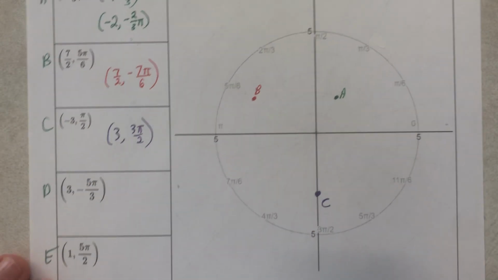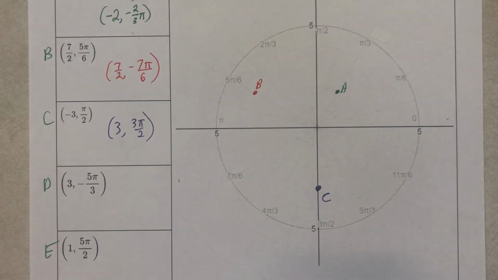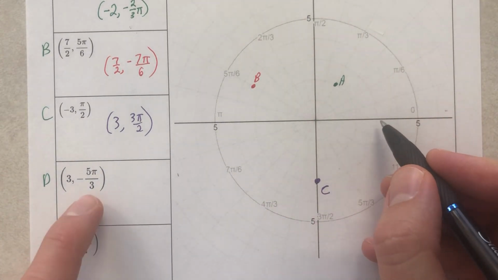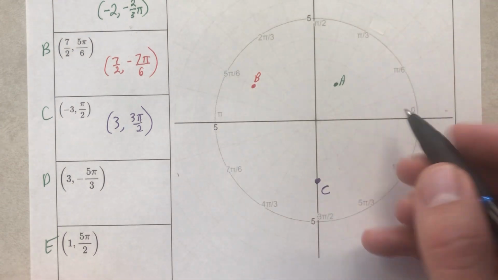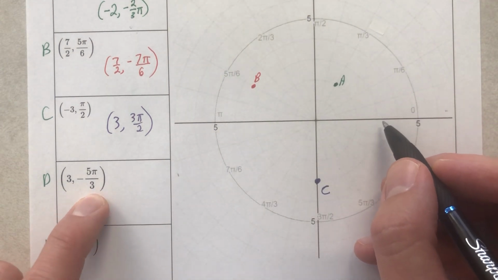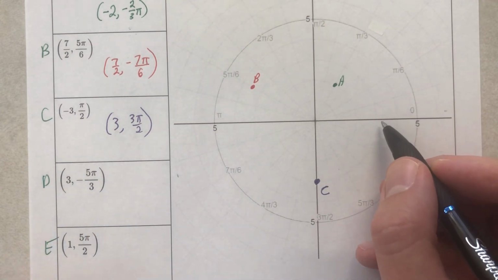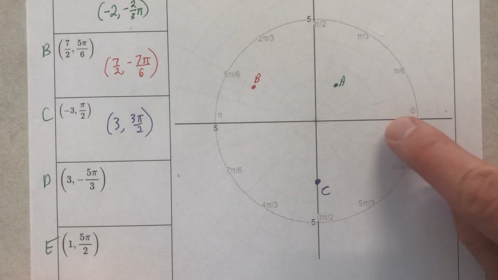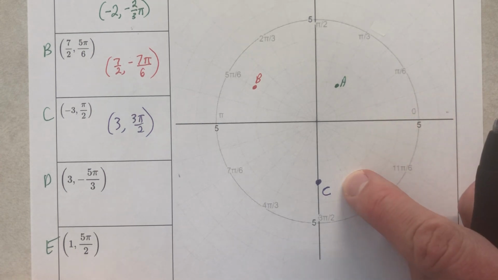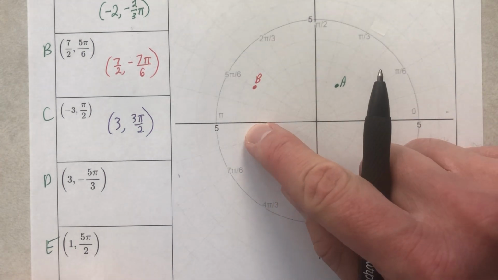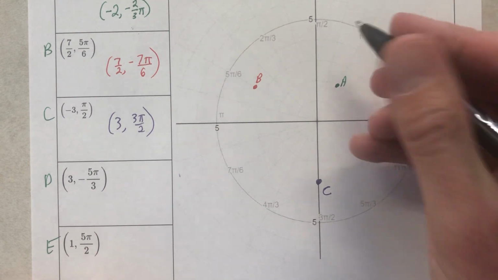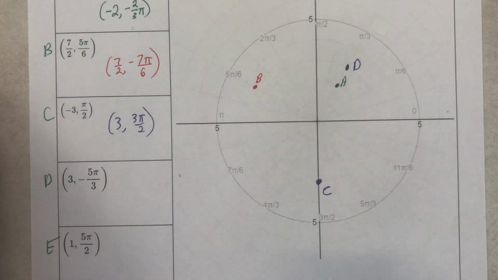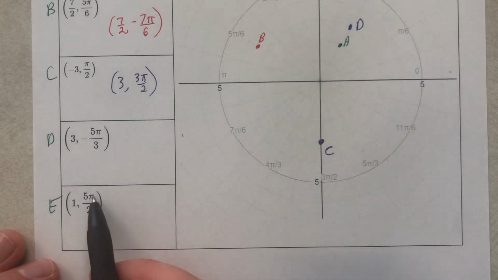All right, let's move through the last two very quickly, and let's not name them in other ways. 3, and then -5/3, so we're going to move around this way, and we're going to move around 5/3 in the wrong way. Well, the negative direction, angularly. So 1/3, hold on, I lost my place. 1/3, 2/3, 3/3, 4/3, 5/3. So that is D. And the last one is 1, 5pi/2.